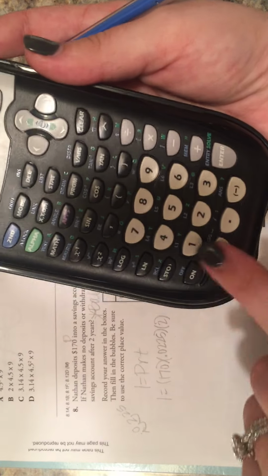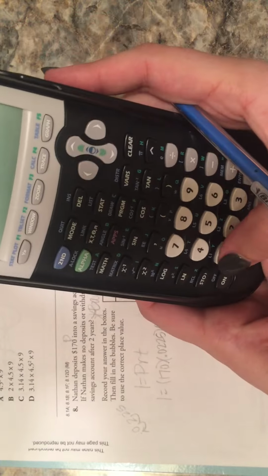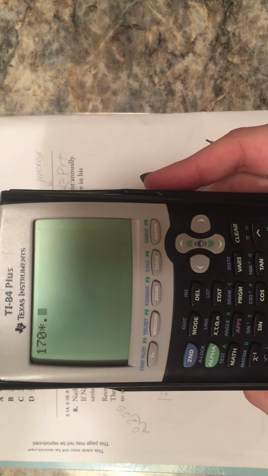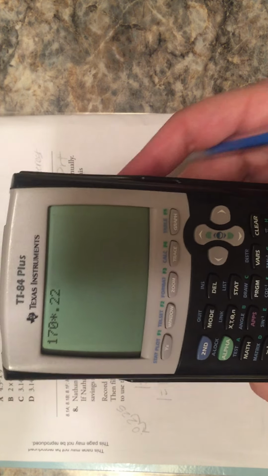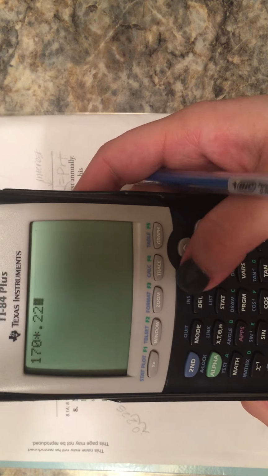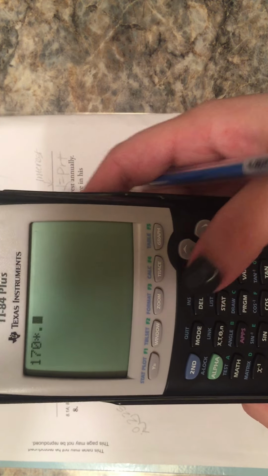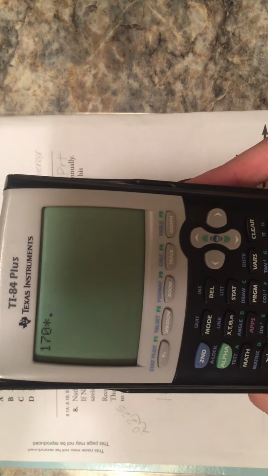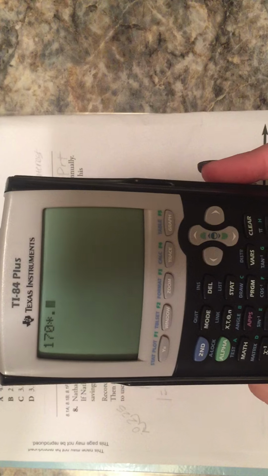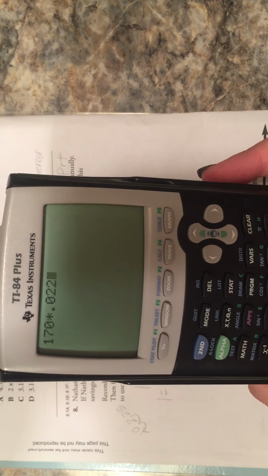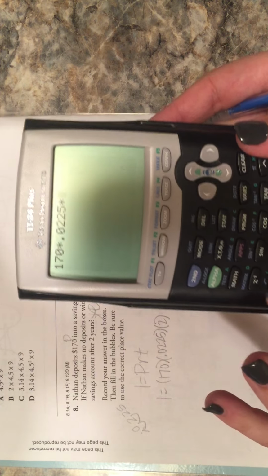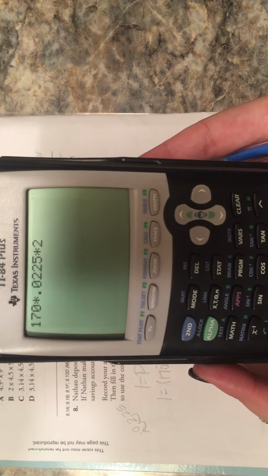My numbers are down here, so I'm going to plug in 170. It's going to look like 170 times 0.22. Oh, I made a mistake. I'm going to go back and delete. Oh, did it again. See, even we make mistakes sometimes, guys. All right, 0.0225 times 2. Okay, I'm going to hit enter.